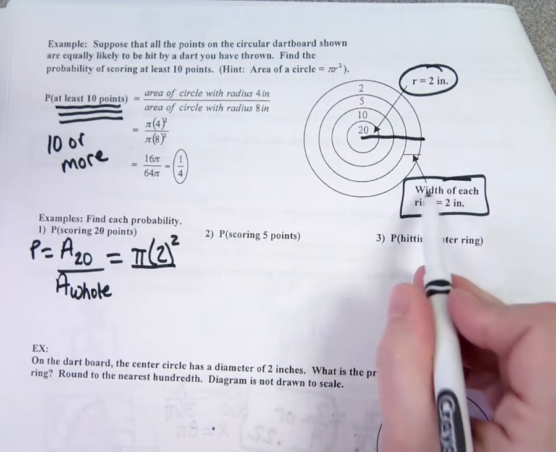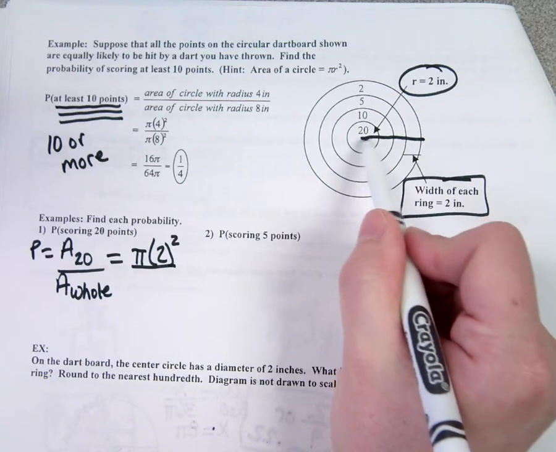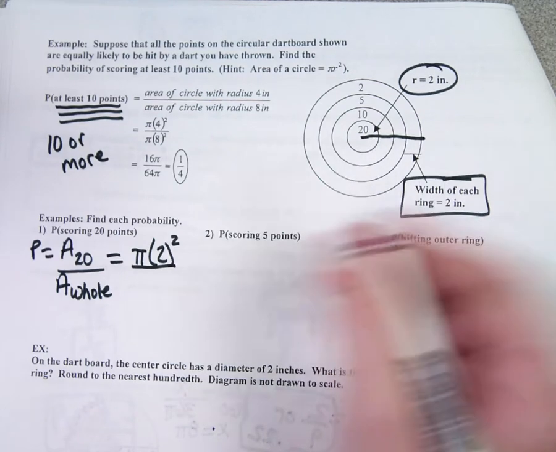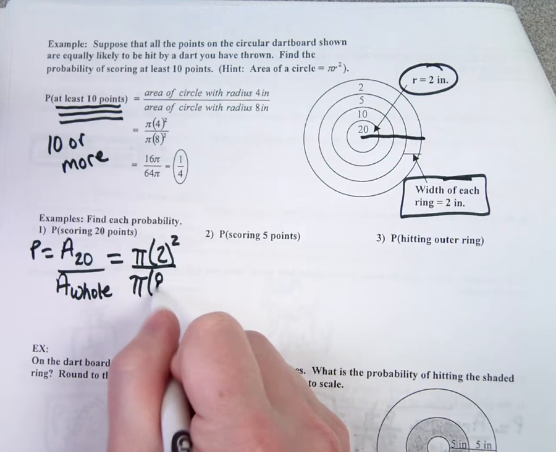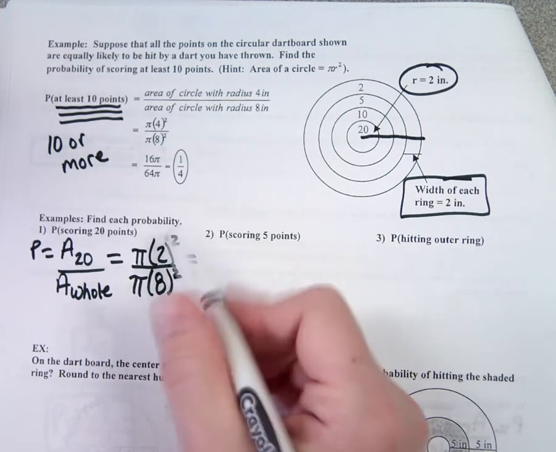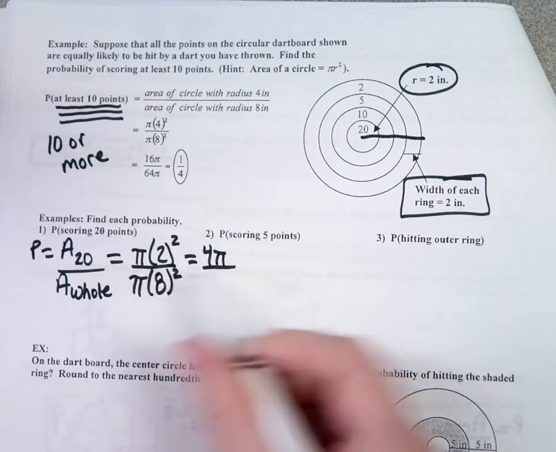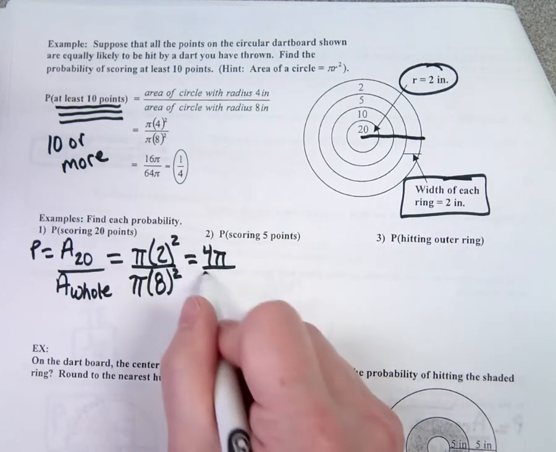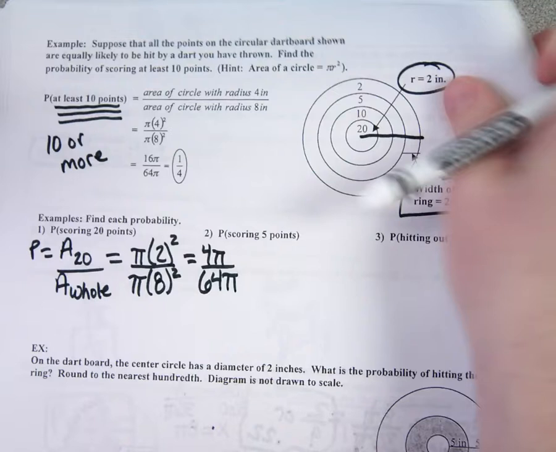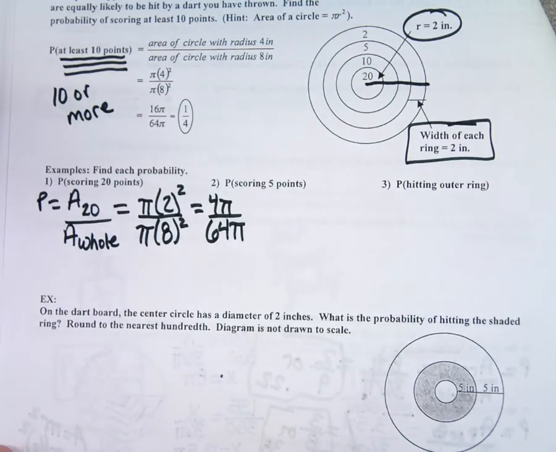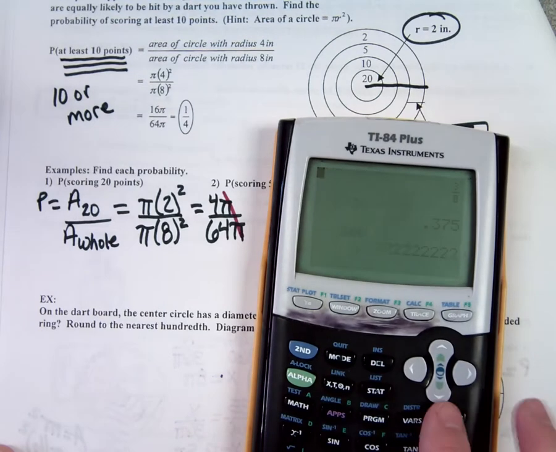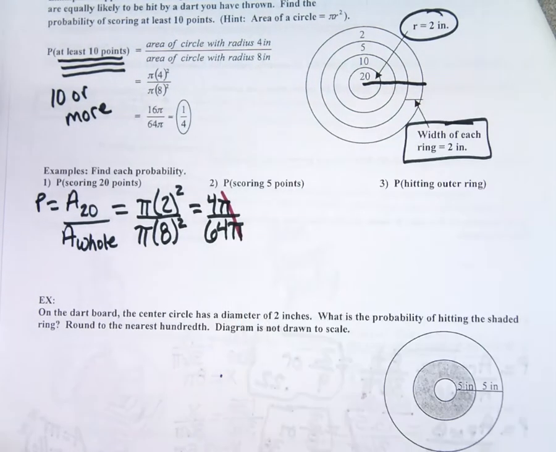8. Because it says the width of each ring is 2, and that this radius is 2, so 2, 2, 2, 2 is 8. So pi times 8 squared. And then let's just work that out. So how much is 2 squared? So I get 4 pi over, how much is 8 squared? 64, so 64 pi. Like earlier, anything divided by itself is 1, so the pi's can cancel out. And then all I'm going to do is reduce my 4 over 64. 1/16. And you get 1/16.